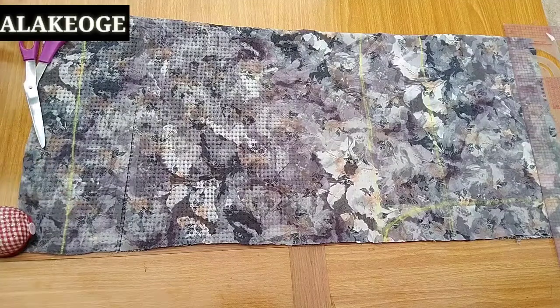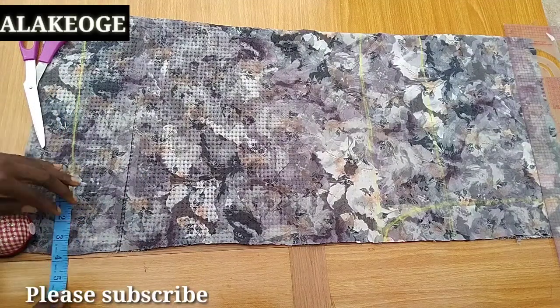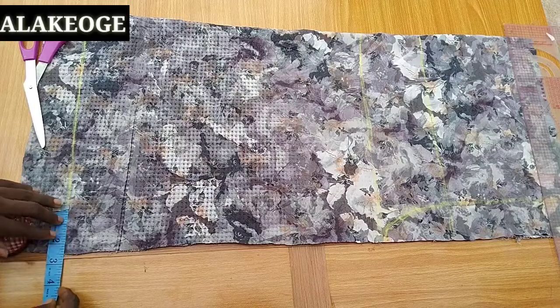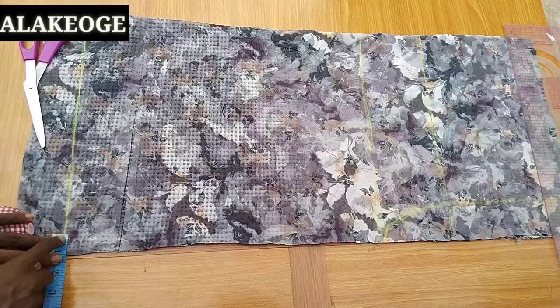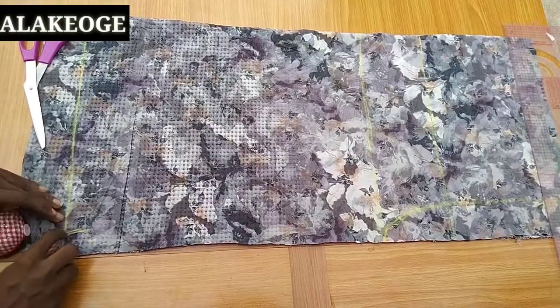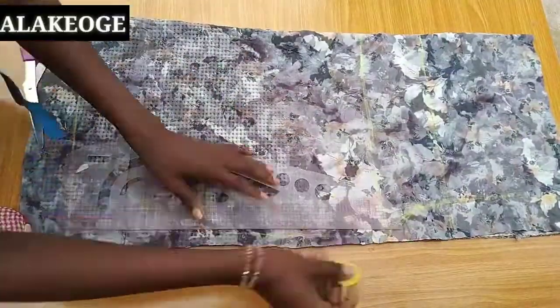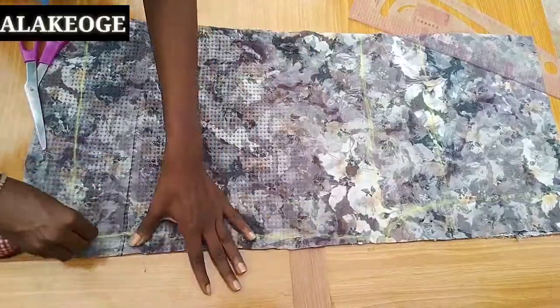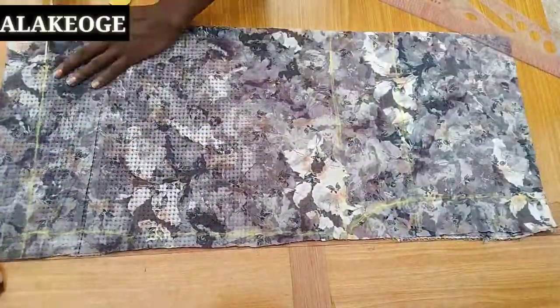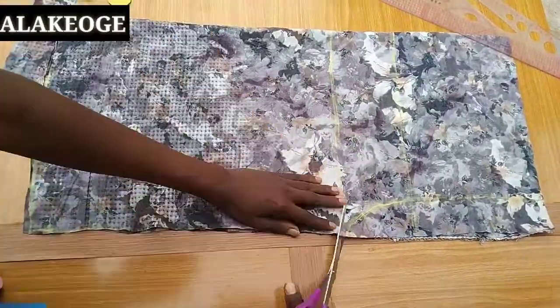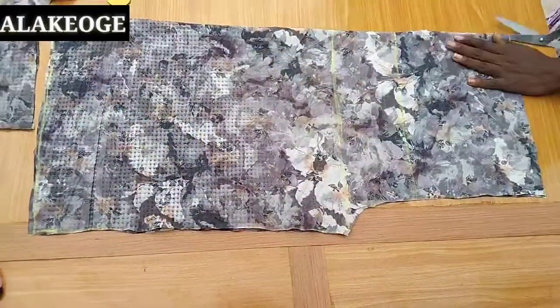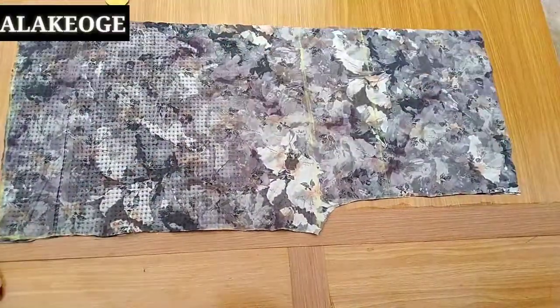And on the hem line, just come in by 1 inch. Come in by 1 inch from the hem line, and from there again to connect it to the crotch depth, to the crotch curve like so. So just connect it like that, and that's all for our front trouser pants. So just going to cut off the excess fabric that we have there.